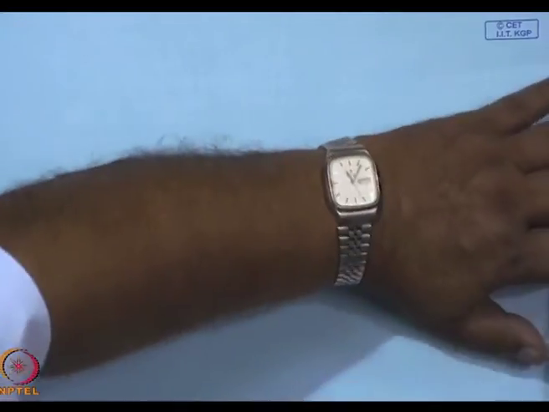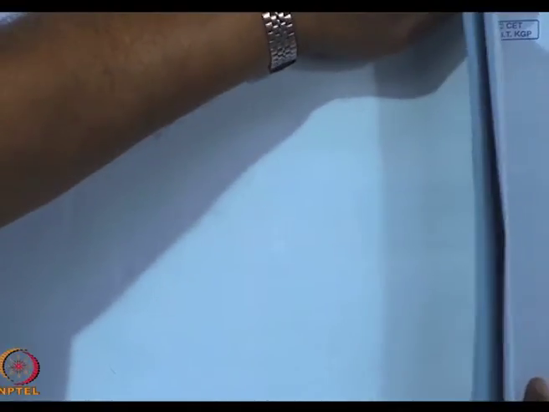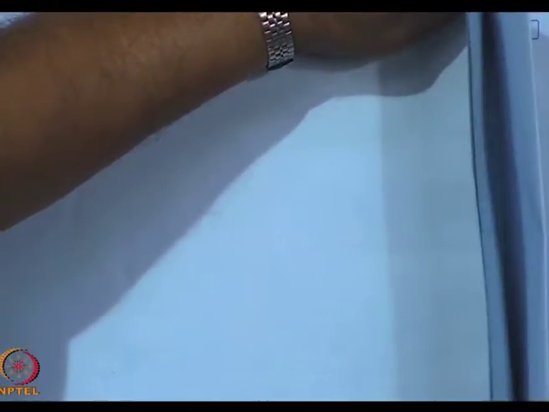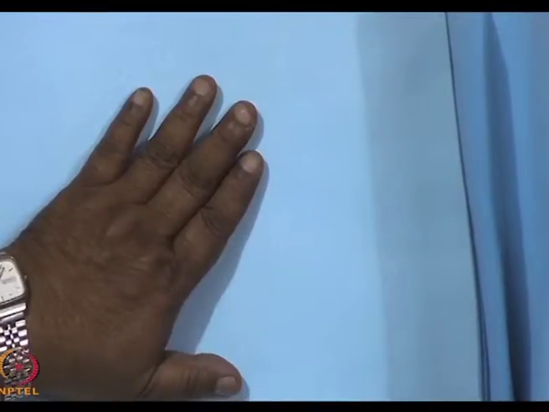Now, in a very, very simplistic fashion, what doctor blading means is I have held this edge over here, the slurry which I have made is poured out here, and this edge is moved at a constant speed. What happens?